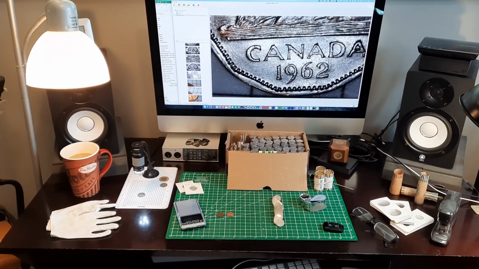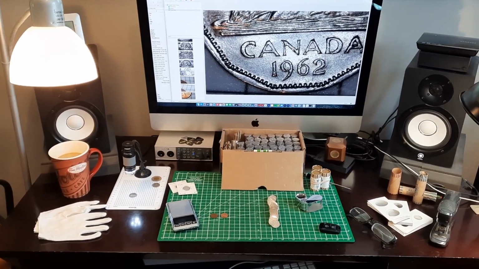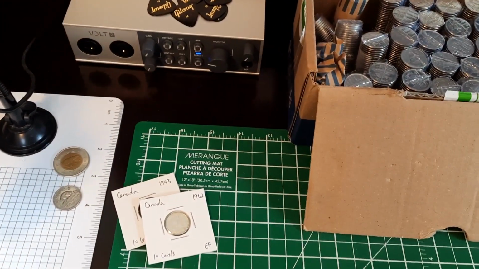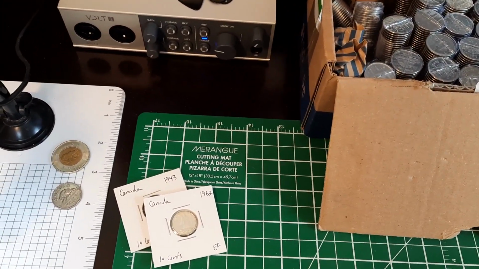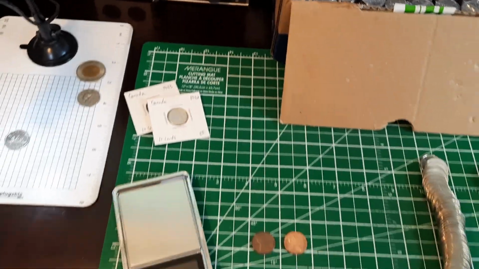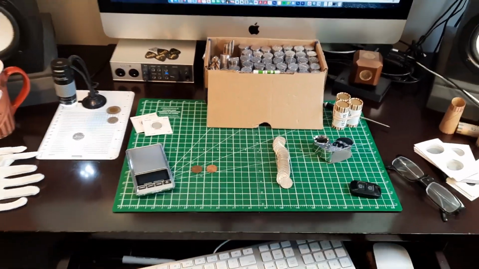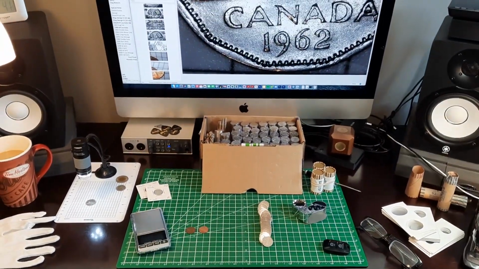So first of all, you can see that I've got this coin roll hunting mat. And if we take a little bit of a closer look, this is just a cutting mat that I got from a craft store. It's very durable. It's got a nice smooth surface on it. It's perfect for what I need it for, and it didn't cost me much money at all.